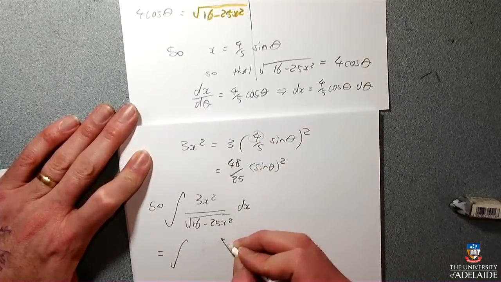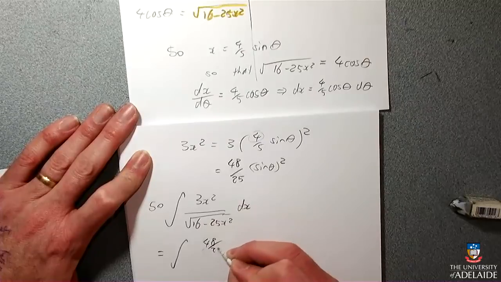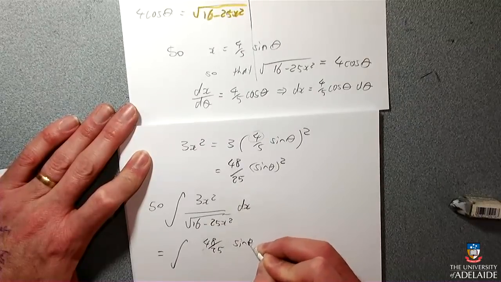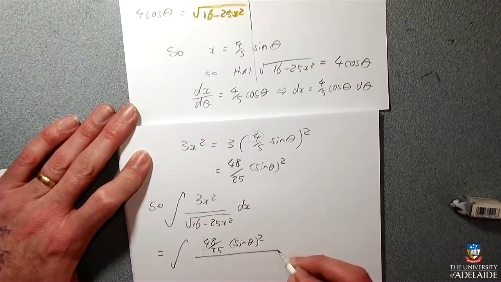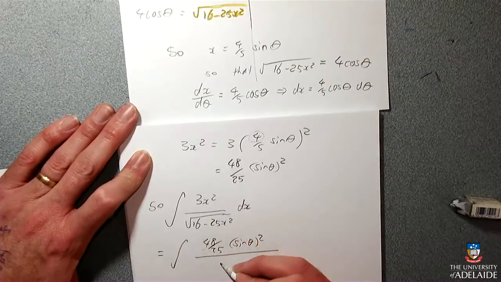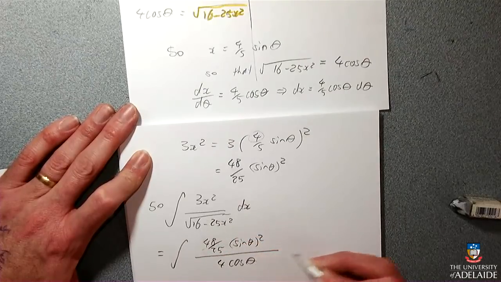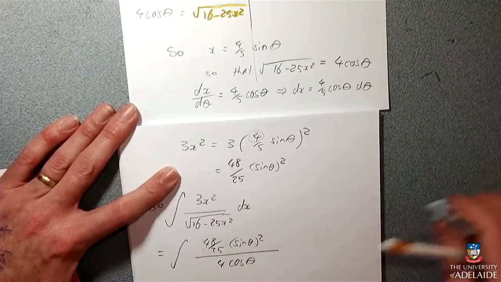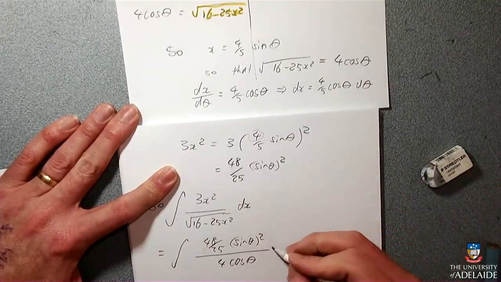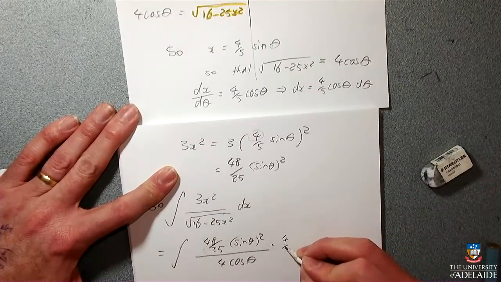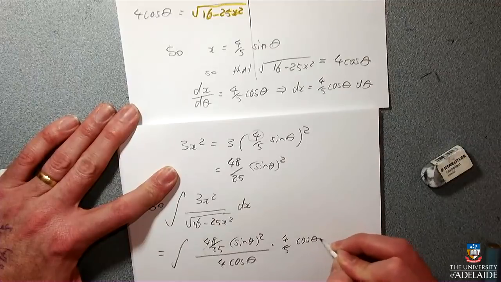So the 3x squared became 48 on 25 sine theta squared. And this became 4 cos theta. And the dx became 4/5 of cos theta d theta.